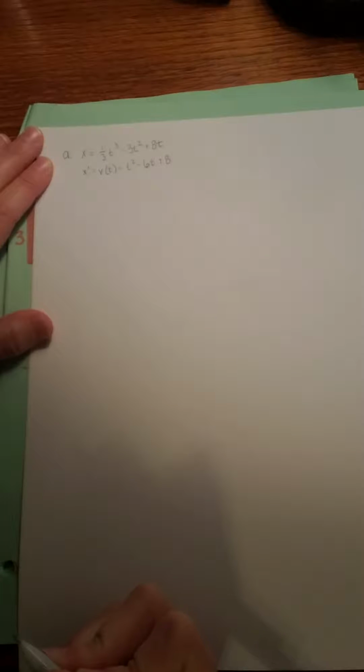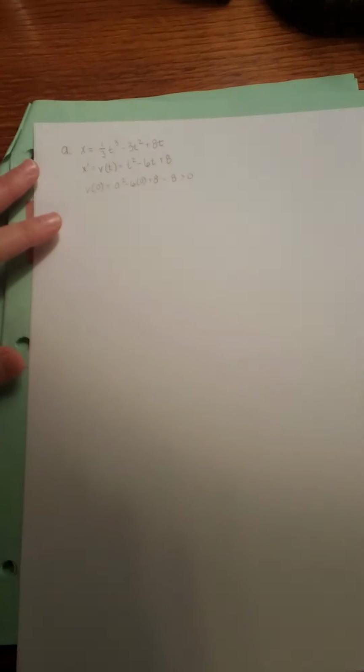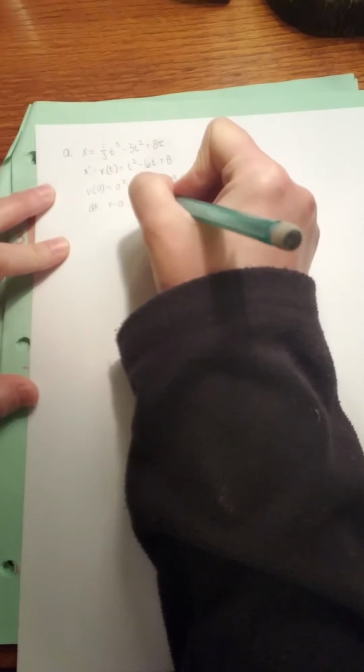So here we have our velocity function, and this question only asked about whether or not it's moving to the right or left at the time t equals 0. So all we have to do is plug in 0 for t into our velocity function. So v of 0 is going to be 0 squared minus 6 times 0 plus 8, which is just going to give us 8. And of course, 8 is greater than 0. So since we have a positive velocity, we know that this particle is moving to the right at this point. So at t equals 0, the particle is moving to the right.